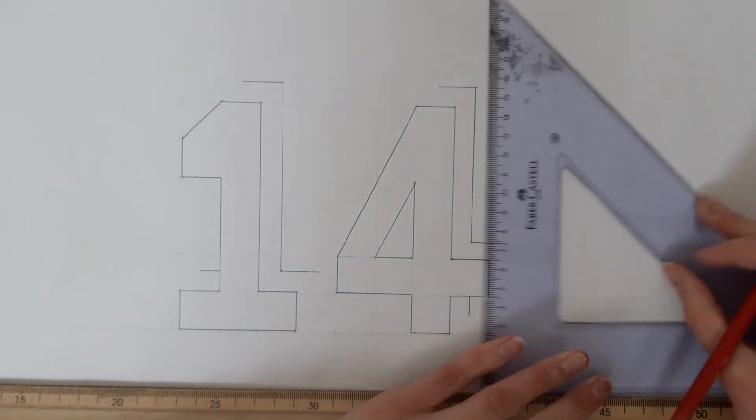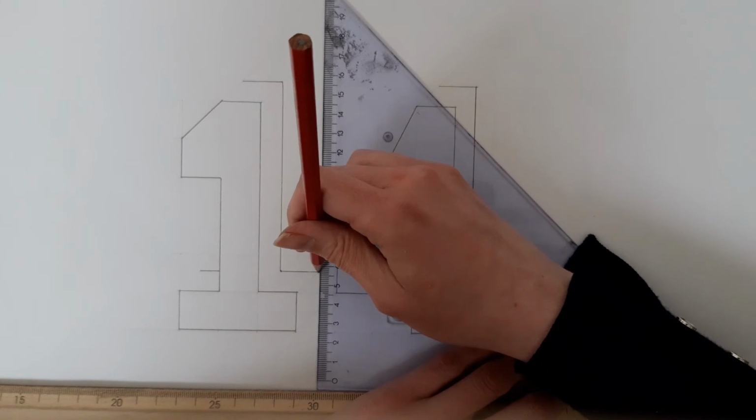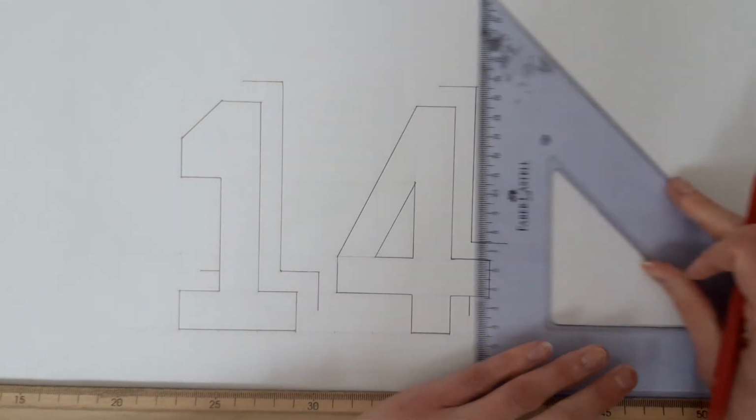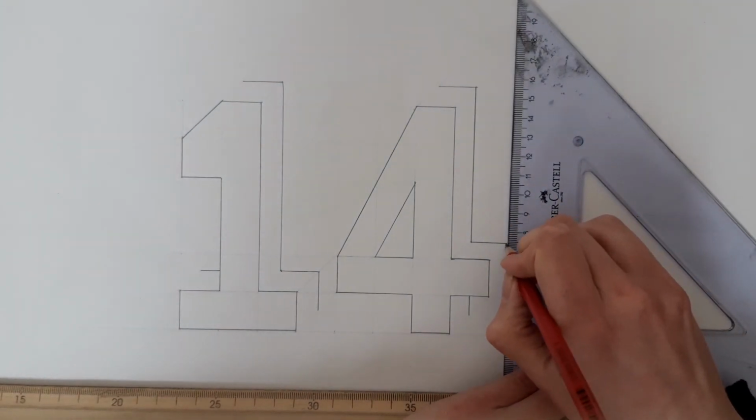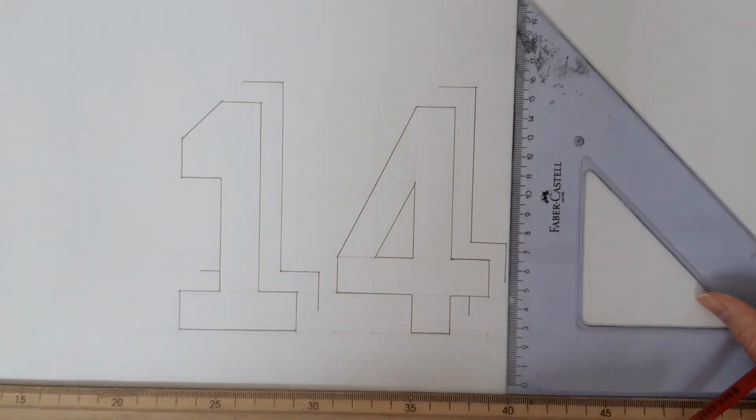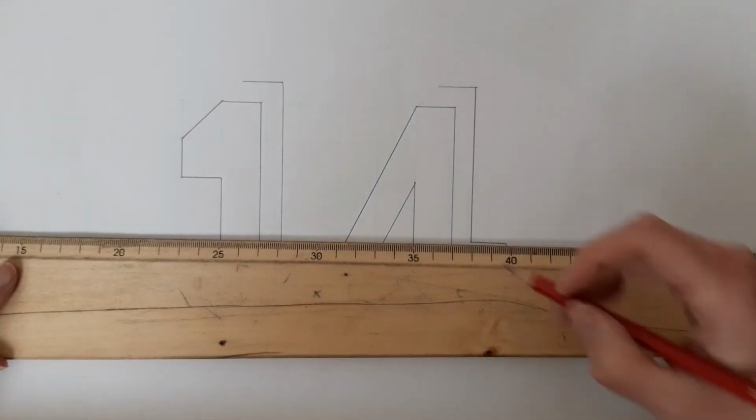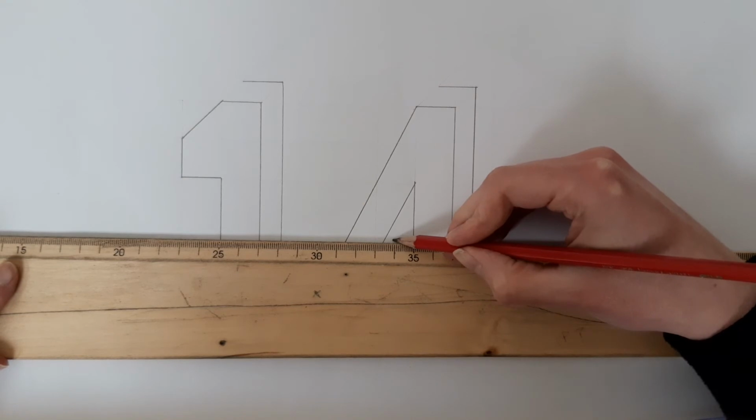Now we're back to vertical for a little bit. And now we can put in pretty much all the 45-degree lines. I missed the inside of the 4 there.